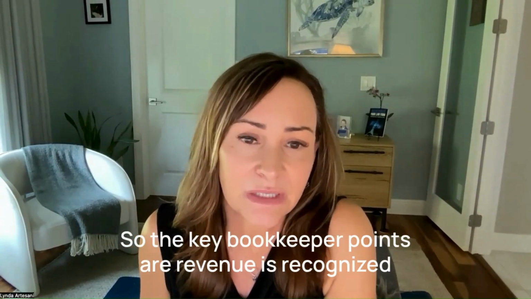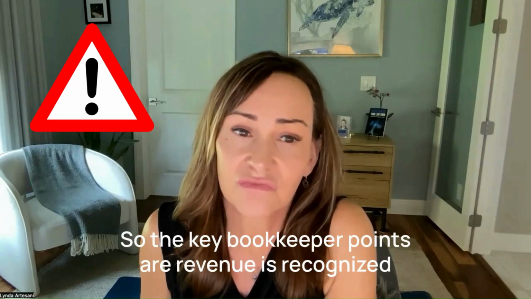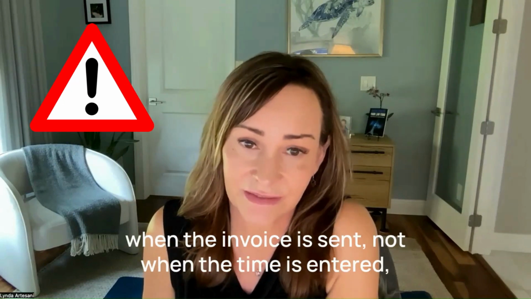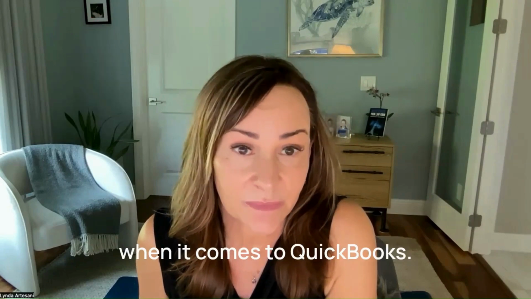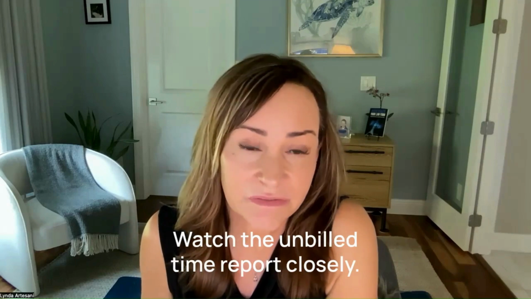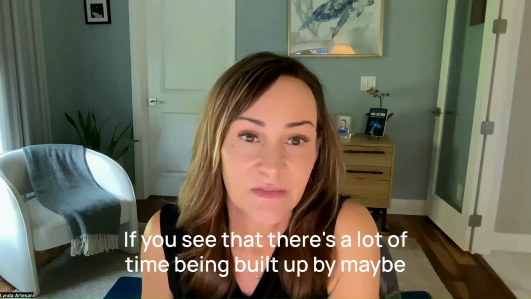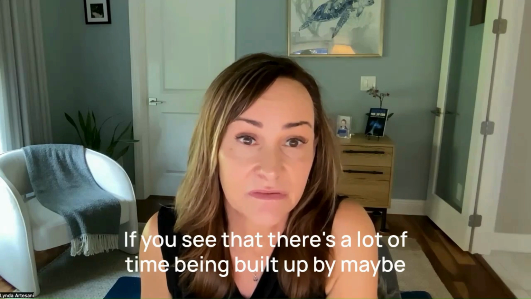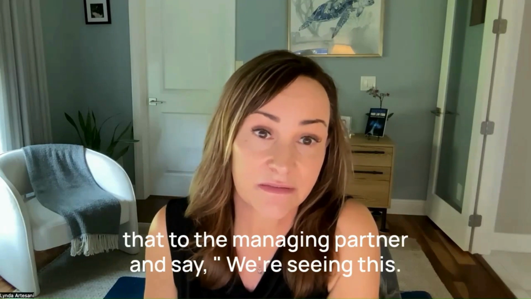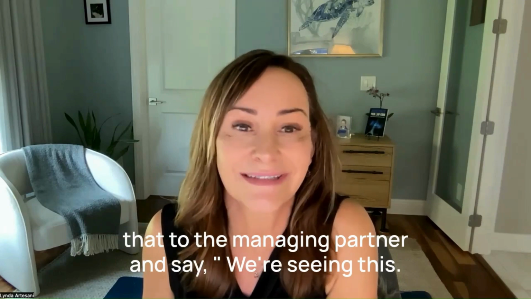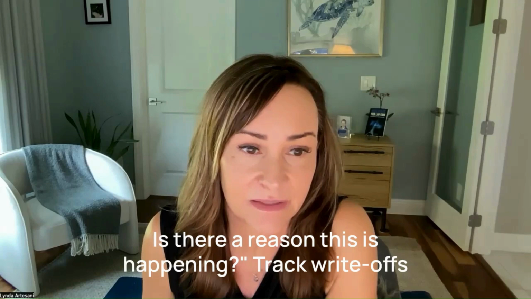So the key bookkeeper points are revenue is recognized when the invoice is sent, not when the time is entered, when it comes to QuickBooks. Watch the unbilled time report closely. If you see that there's a lot of time being built up by maybe one or two particular attorneys, that's a good time to bring that to the managing partner and say, we're seeing this. Is there a reason this is happening?